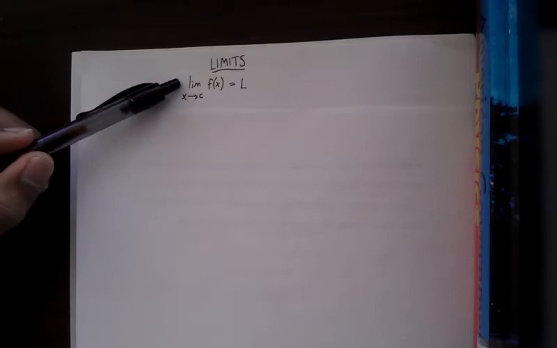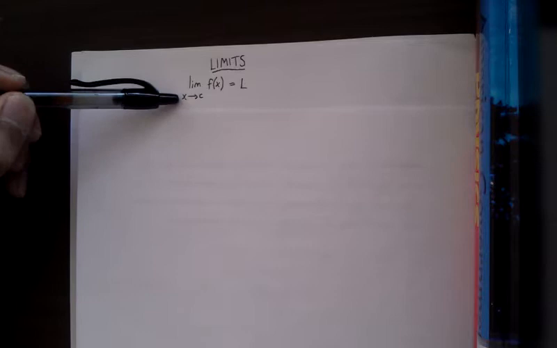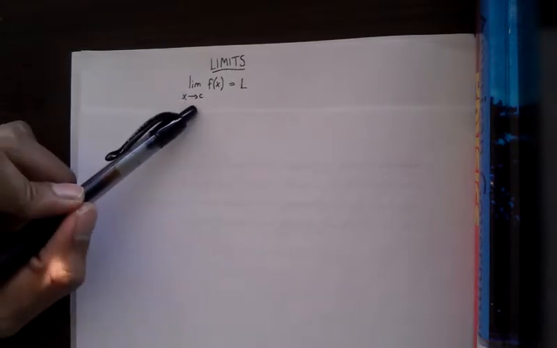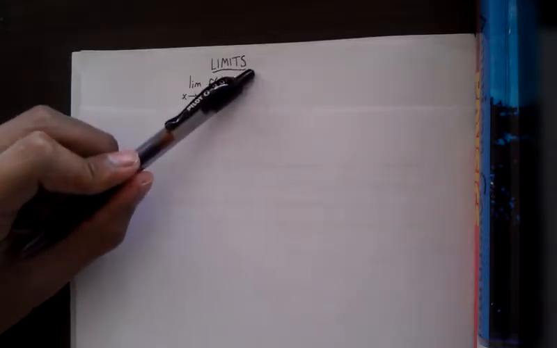This video is just going to be a basic rundown of what a limit is and how to find that limit using the graph and a table. So the limit of a function f as x approaches c is equal to L. What that's saying is that as x approaches some value of a certain function, it's going to approach a certain y value.